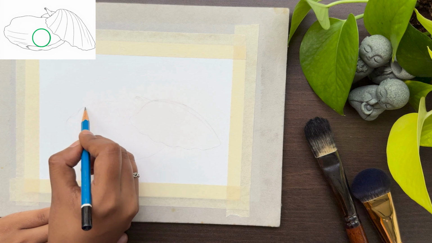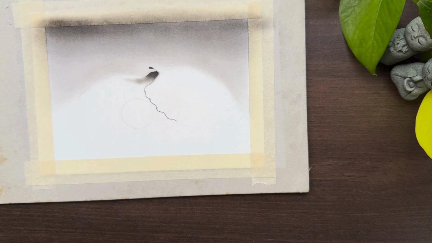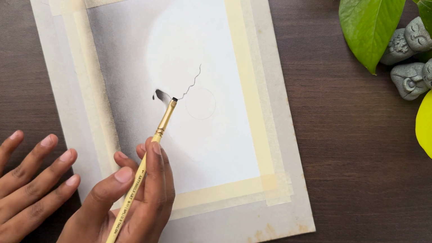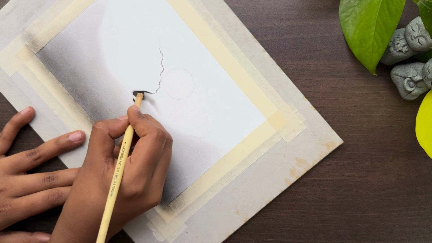Just darkening the tone and then blending with a brush. And then I'm drawing the outline of the upper shell where it creates a shadow onto the lower shell. Just follow along the wavy outline.